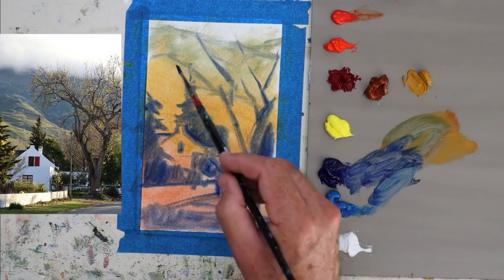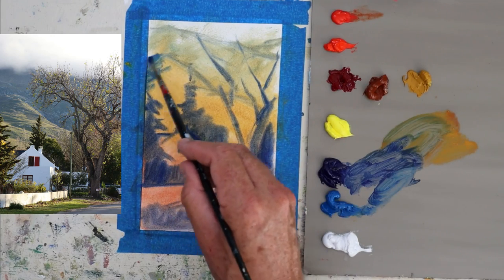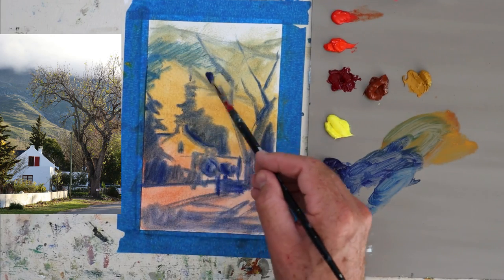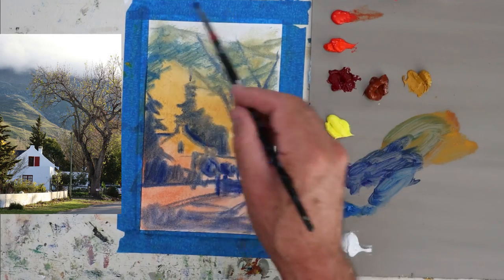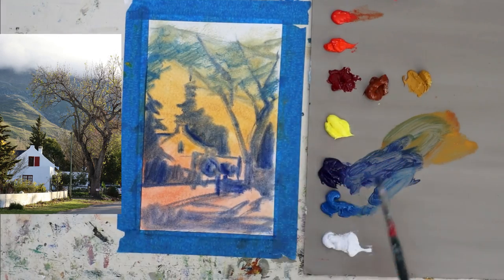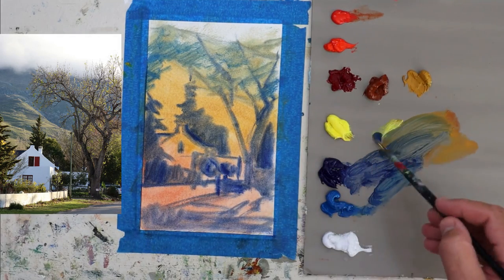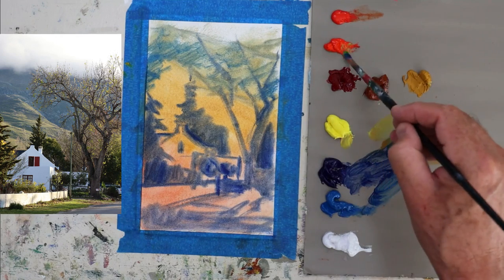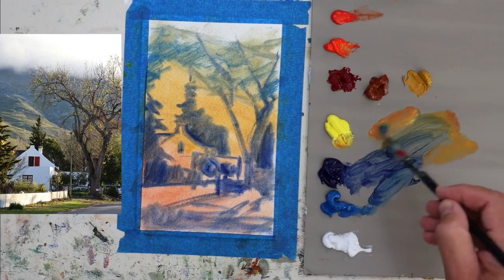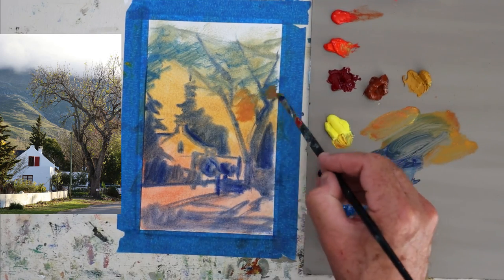Now the shadows up in the mountains are much cooler and not as dark as in the foreground because of perspective. So I'll use cerulean blue, and I'll bring in a bit of white later on. Starting out without any white paint though, I'm just getting colors in and getting a relationship between shapes set out in the composition.